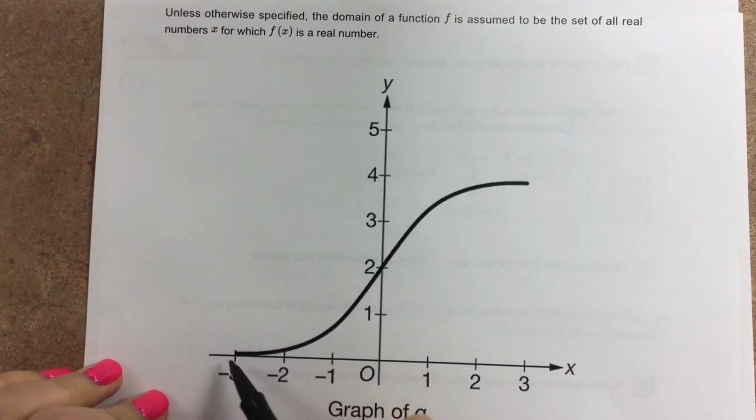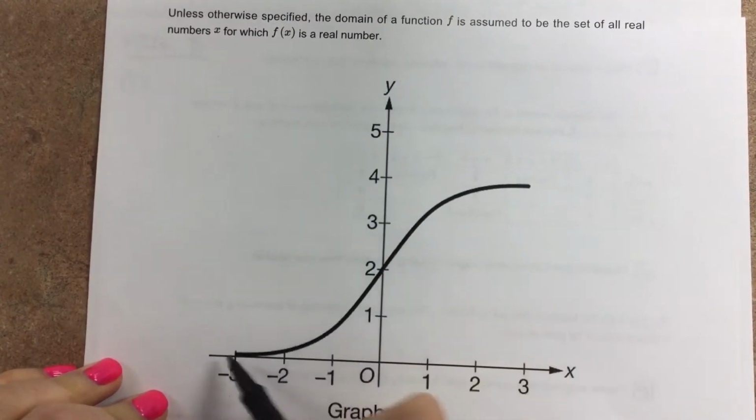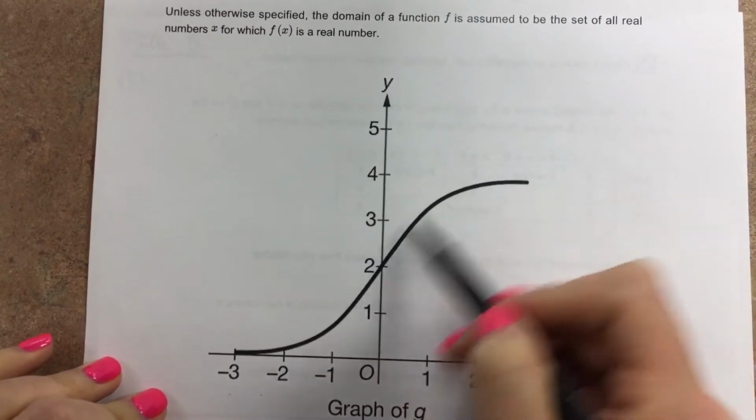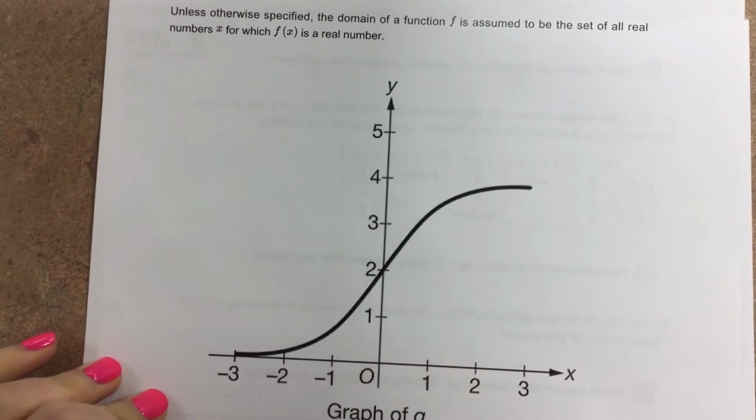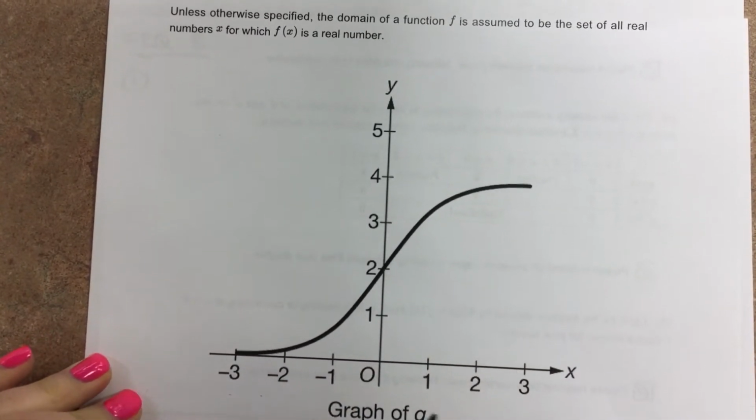So they give us this graph of g. Here's a graph of g right here. It's going up, and it looks kind of concave up. It's increasing. It switches right here. It's concave down, still increasing. It's got a y-intercept, and it's all completely above the x-axis. We've got lots going on here. So this is a graph of g.